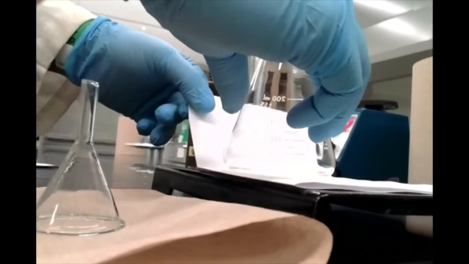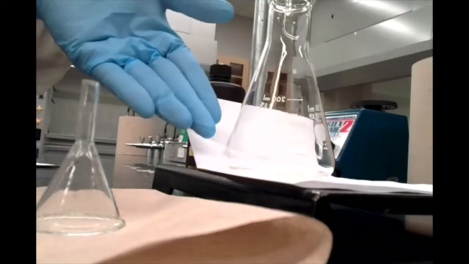Remember, we're looking for that sort of pink color that's going to tell us that all of our vinegar has been neutralized by the sodium hydroxide. Okay, all right. So let's go ahead and start doing our titration. I'm going to lift this up so you can see how I do this. There we go.